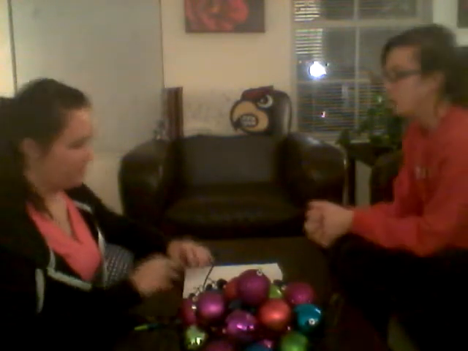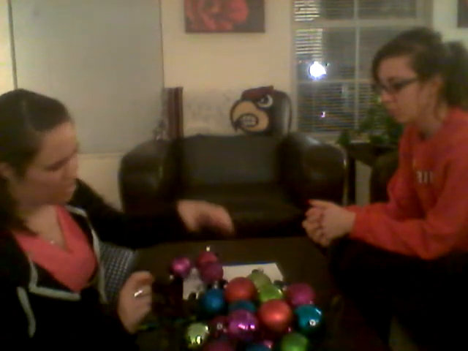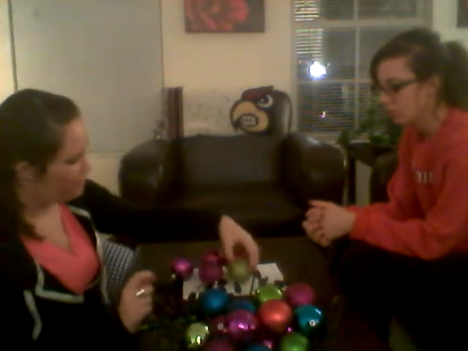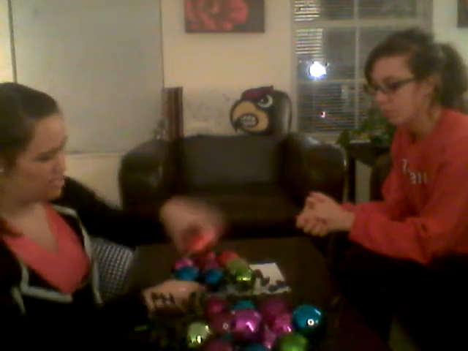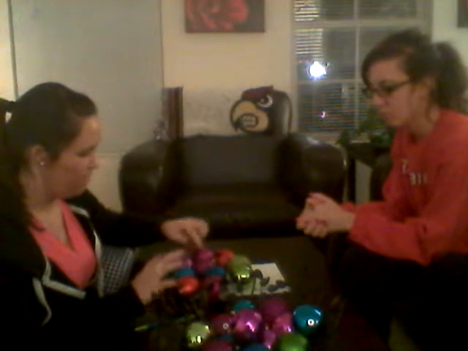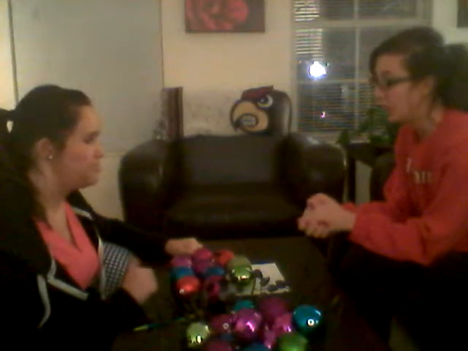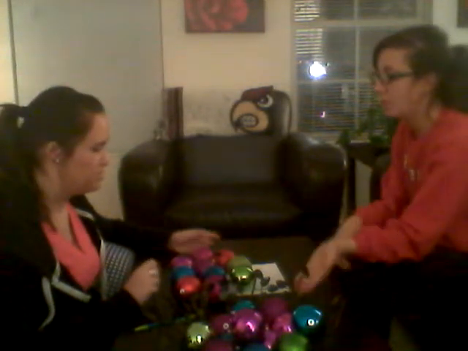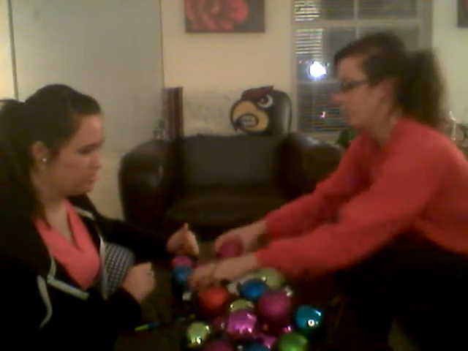1, 2, 3, 4, 5, 6, 7, 8. Good job. 1, 2. 10. 10. Perfect. So 8 plus 2 is 10. All right? And you can see, using these manipulatives, how to do your addition, right? All right. Great job.